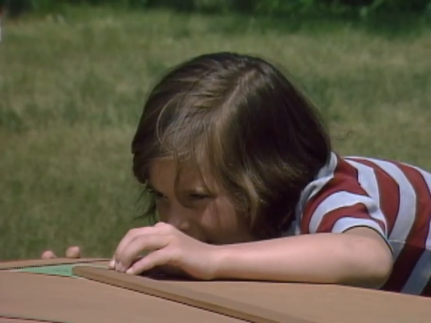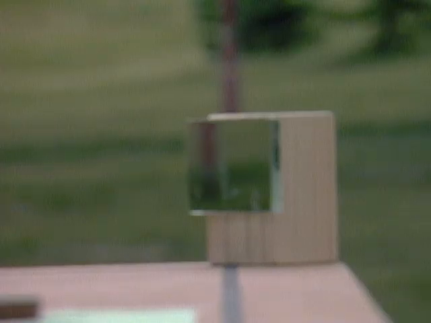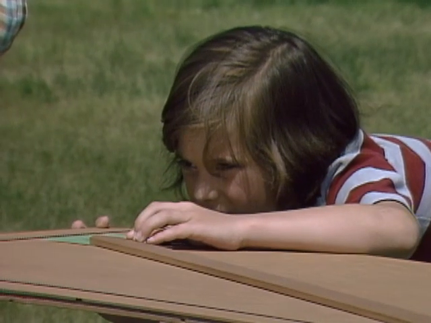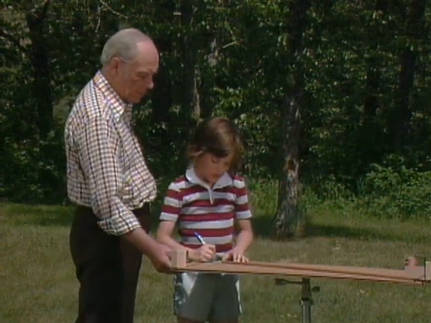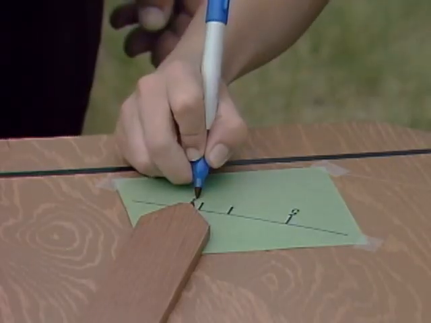I can't see. Okay, I can see the tree now. Okay, it's lined up with the top half. I measured that, and that's 30 meters, so you can put 30 down there. Here? Mm-hmm. Right opposite the pointer.